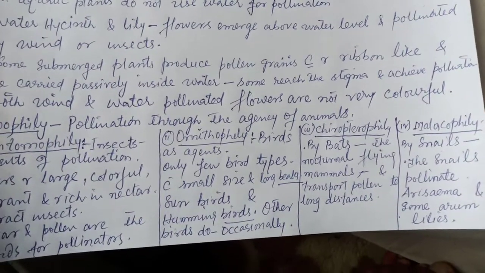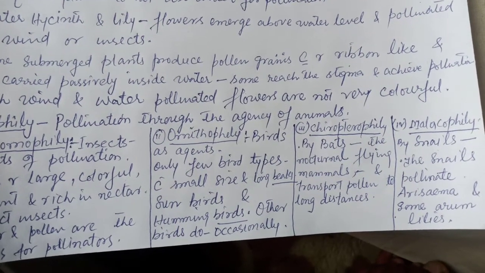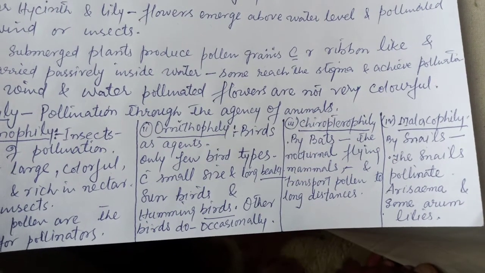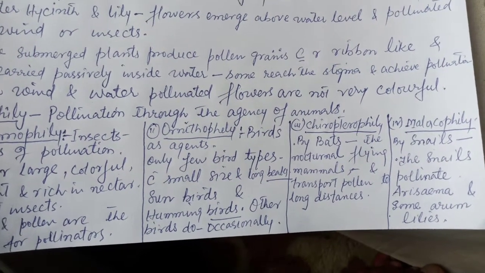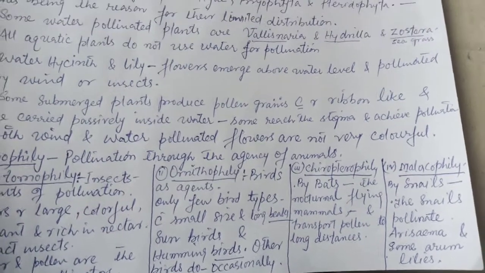Ornithophily, where birds act as the pollinators. Only a few bird types, which are small in size with long beaks, like sunbird and hummingbird. Other birds do pollinate certain flowers, but occasionally.